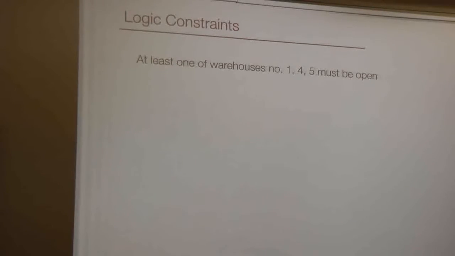So let's now move to those practical situations which we might want to model using these kind of techniques, using logic constraints. At least one of warehouses number 1, 4, and 5 must be open. First, how can we write this in logic terms?